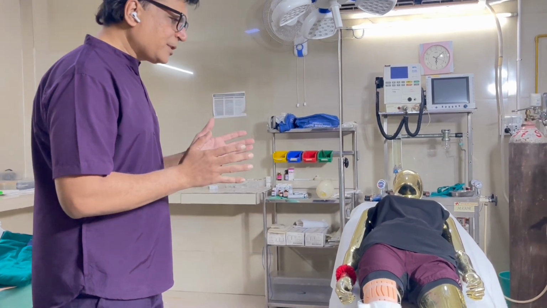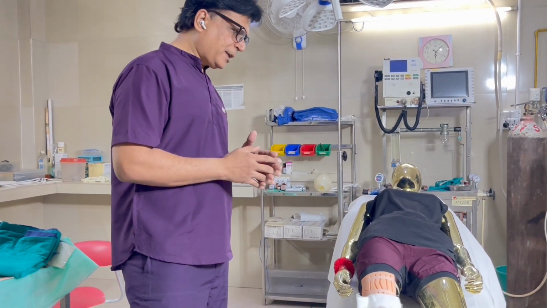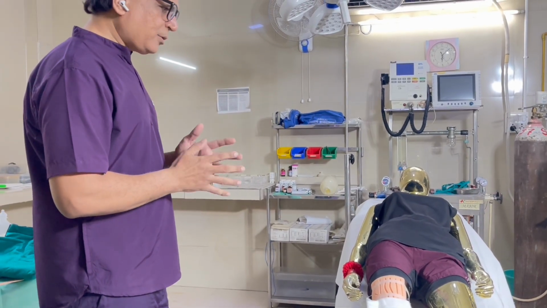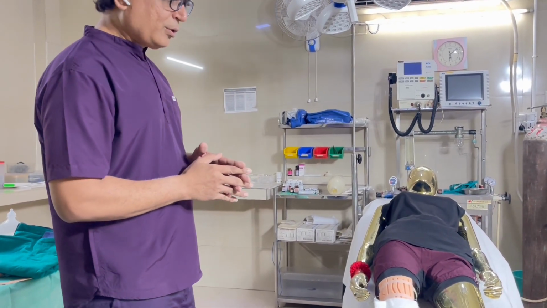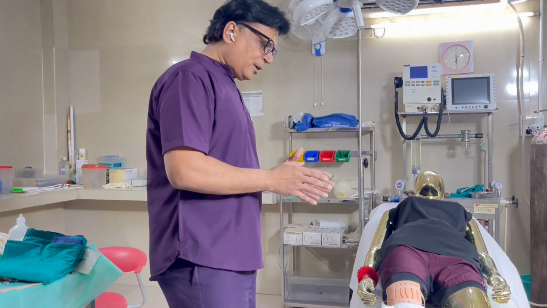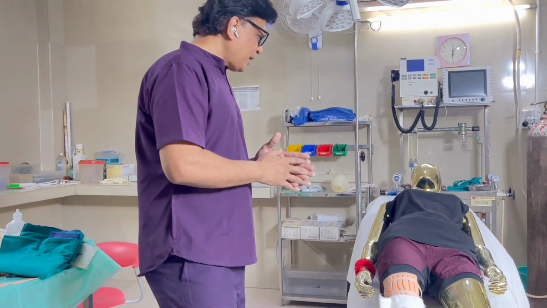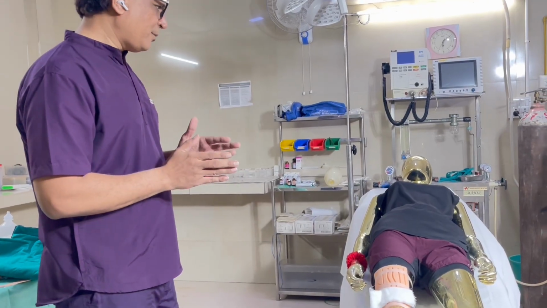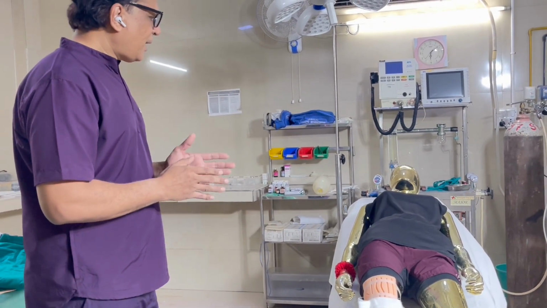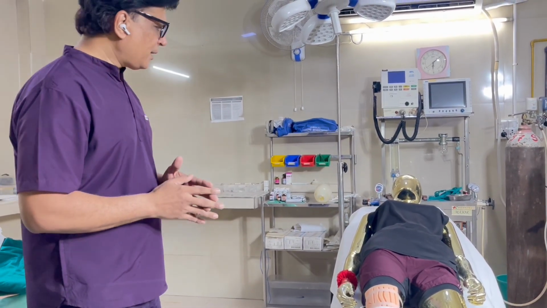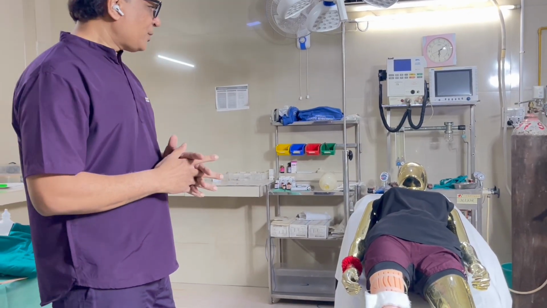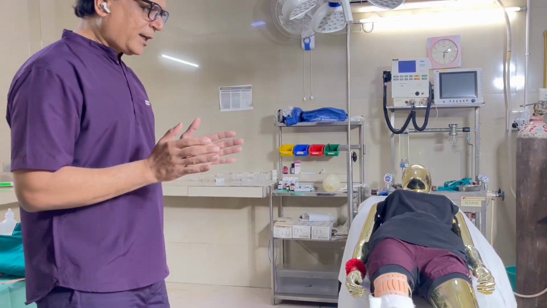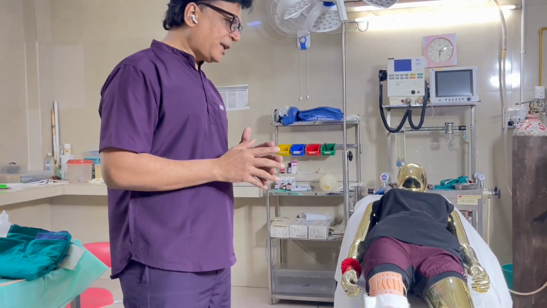And stitches can be removed after 8 to 10 days, depending upon how is the condition, and then you can be able to join your work. So this procedure is done under local anesthesia. That's why it's a local numbing agent. You can go home immediately within 15 to 20 minutes afterward, and if you accompany any of the person while going home, so it will be better. Or you should not drive the vehicle yourself, someone else has to do it.